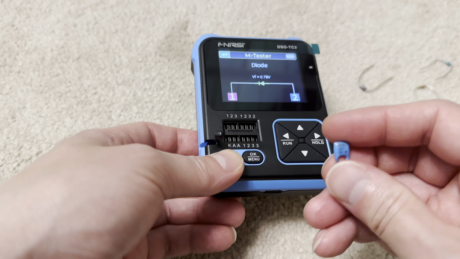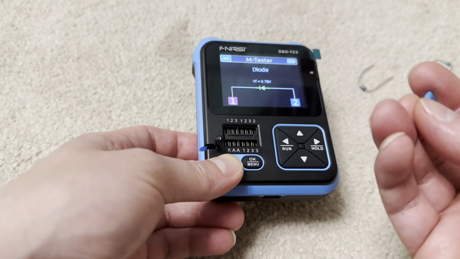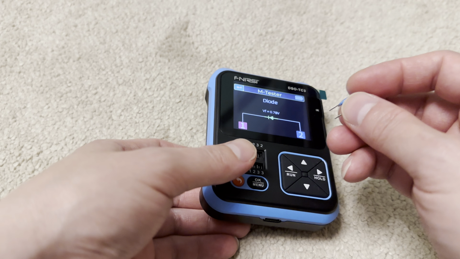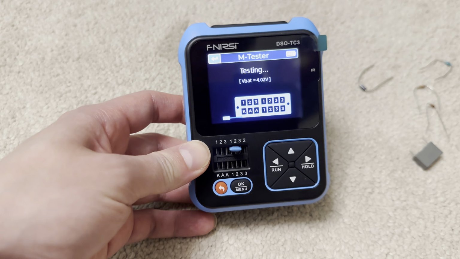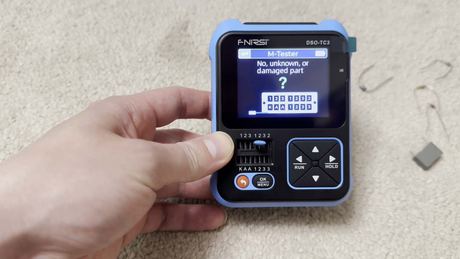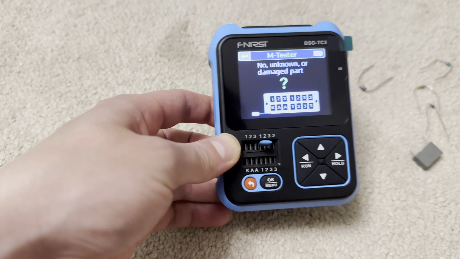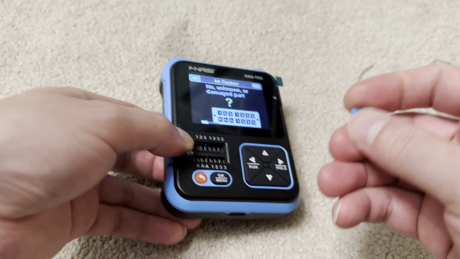This is a capacitor that doesn't work. So how do I know it doesn't work? Well, I've tried it a couple of times. You press that, and it says unknown or damaged part. So we know that's faulty.